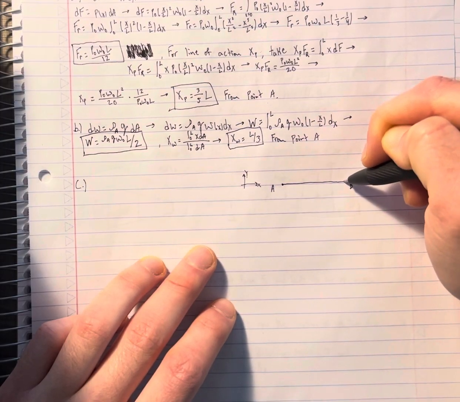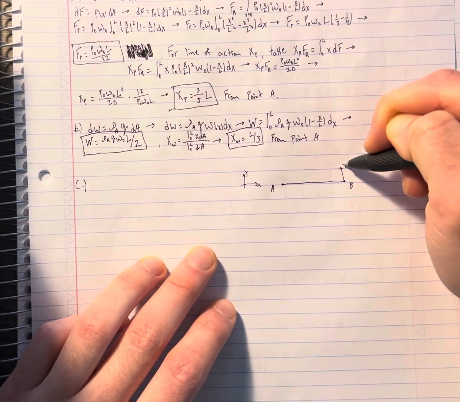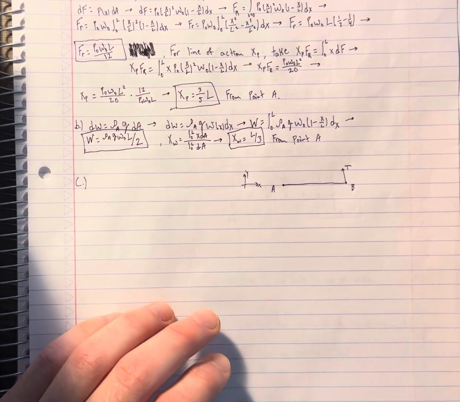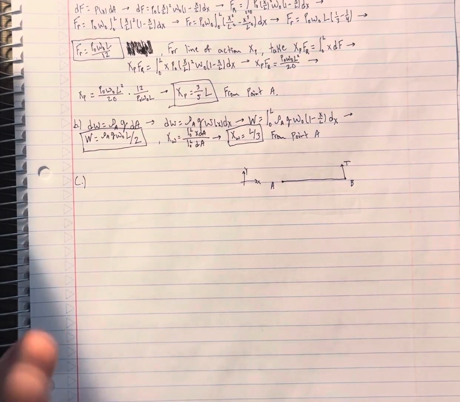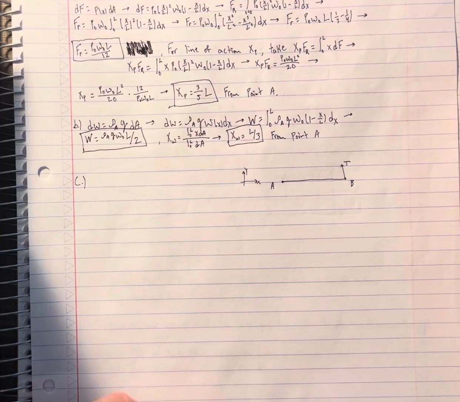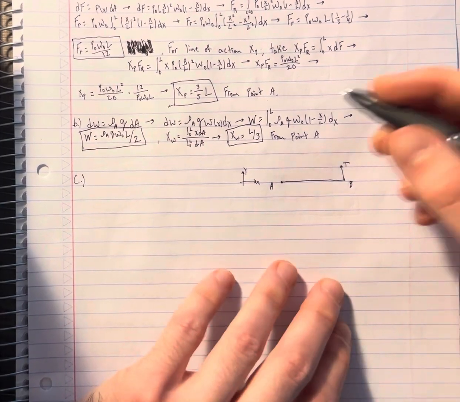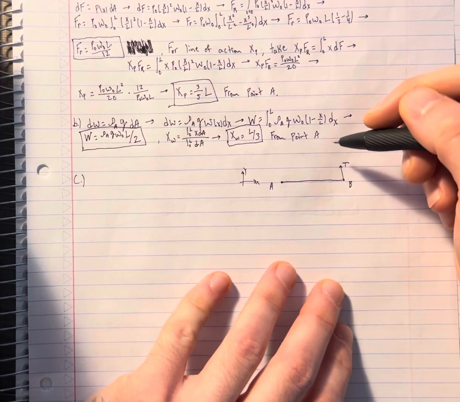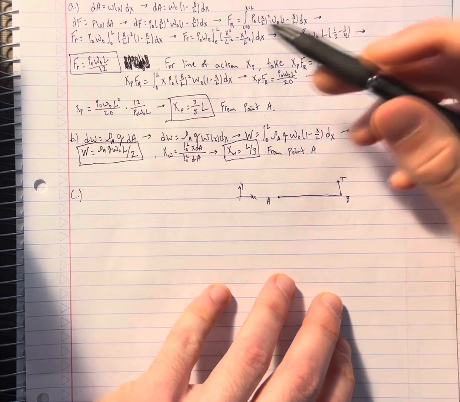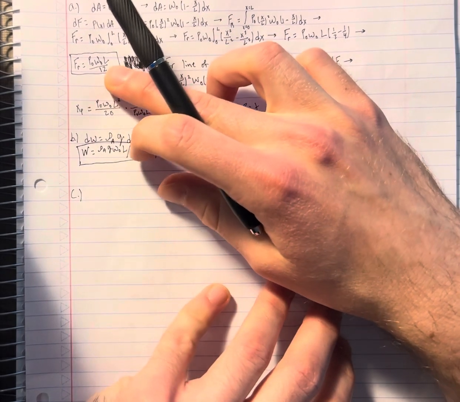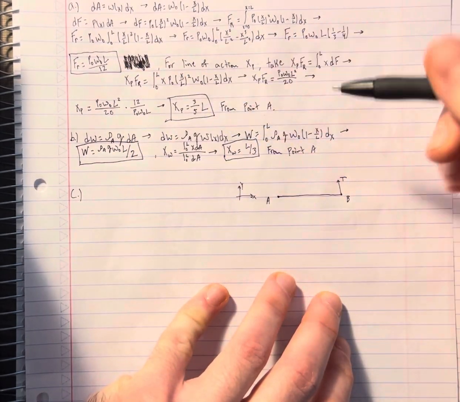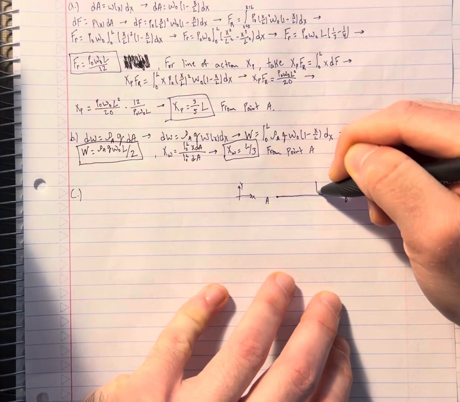We've got our tension going up. So there's the tension force up, and then we have the resultant, the FR term. The FR acts at 3/5 of L, so it'll be kind of over here a little bit.